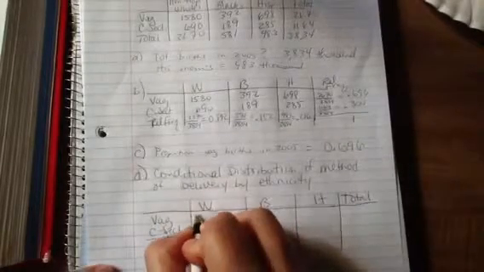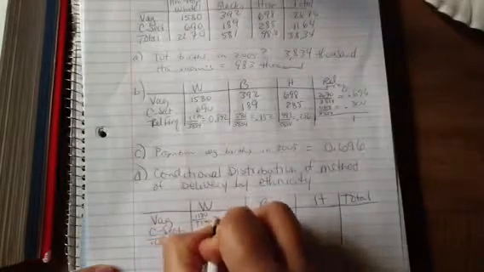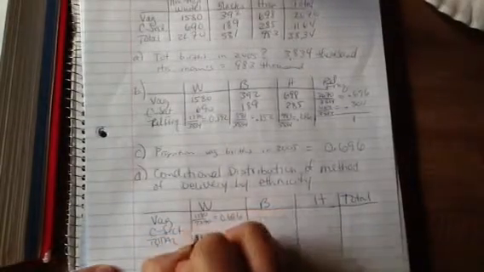Okay, now to get a conditional distribution of delivery method by ethnicity. So what we're doing is doing it by the ethnic background. So we're going to take 1580 divided by the total, and that's how many proportions are vaginal. So we'll take 1580 divided by 2270, which gives me 0.696. I take 690 divided by 2270 and get 0.304. That total better equal a 1.